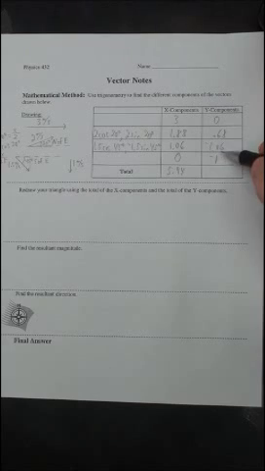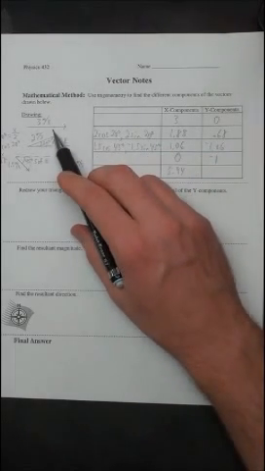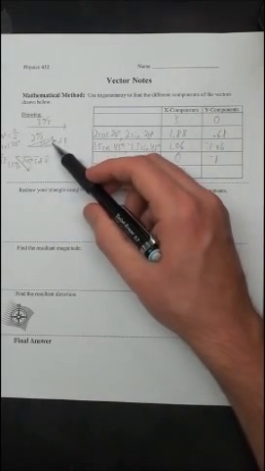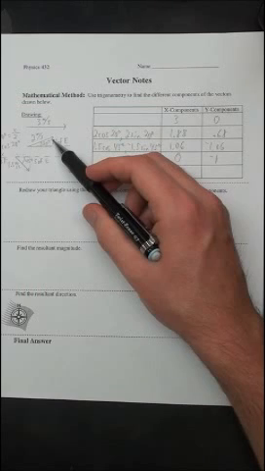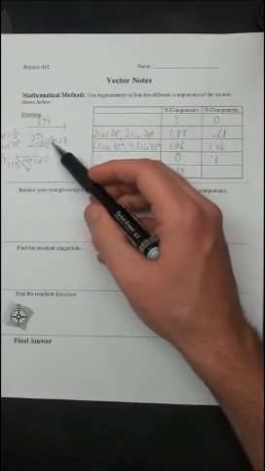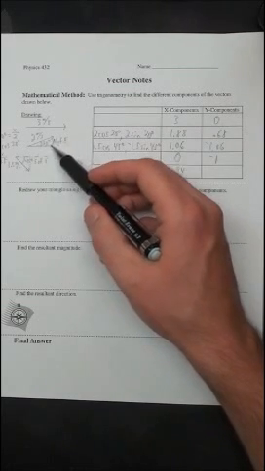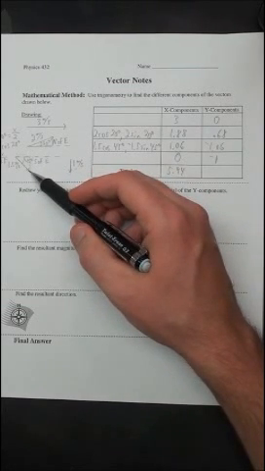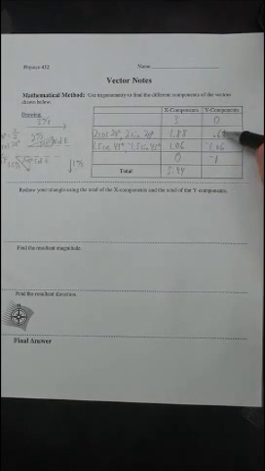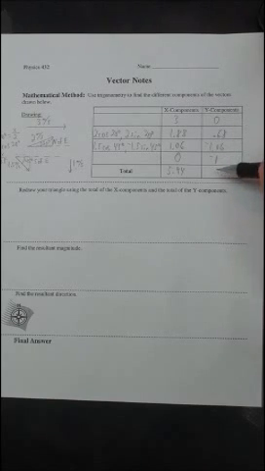In the y direction, something similar, but now I have two different directions. The first one had no y component. Don't have to worry about it. The second one had a y component of 0.68. The third one was negative 1.06. So those are two different directions. This one's up, this one's down, or north and then south. So I have to kind of subtract them. We just did it as negatives and positive. Positive for north, negative for south. If you combine all of those, you get a total of negative 1.38.